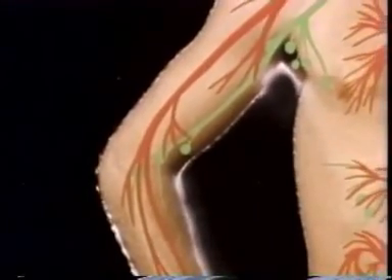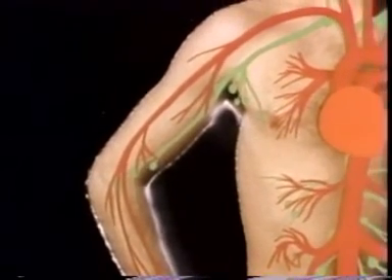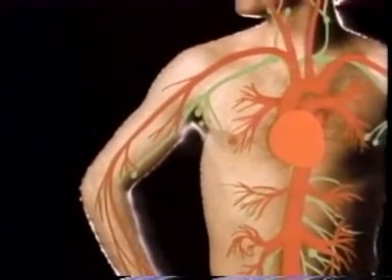This is the function of your circulatory system. Your heart, blood, and lymphatic vessels, the fluids and cells they contain, all working together every minute of your life.